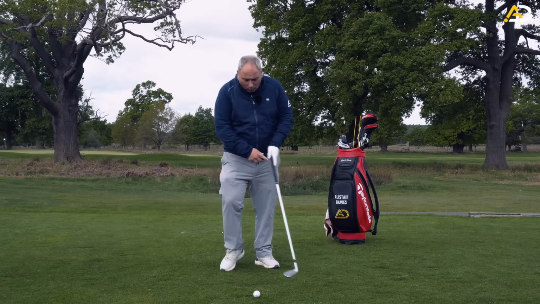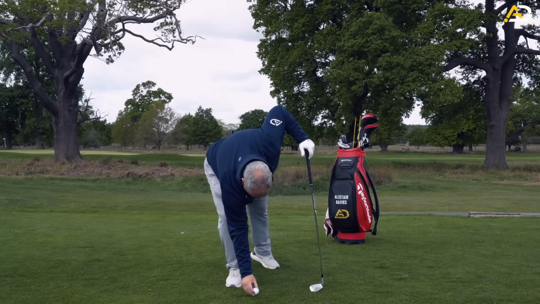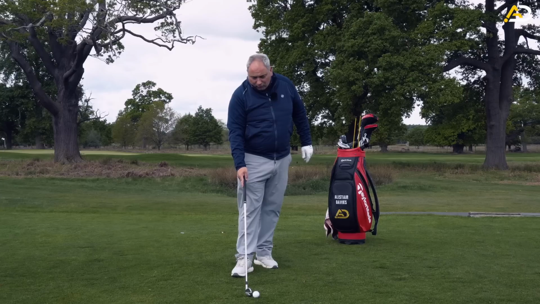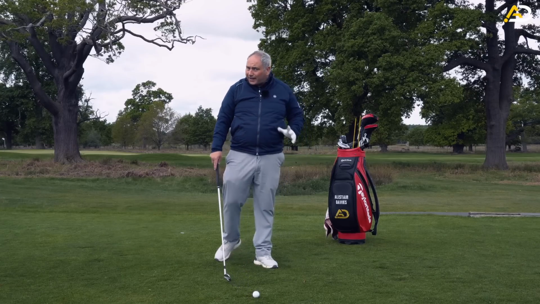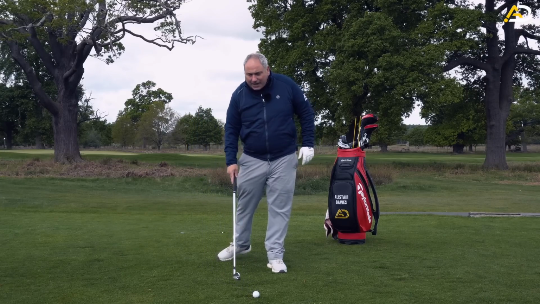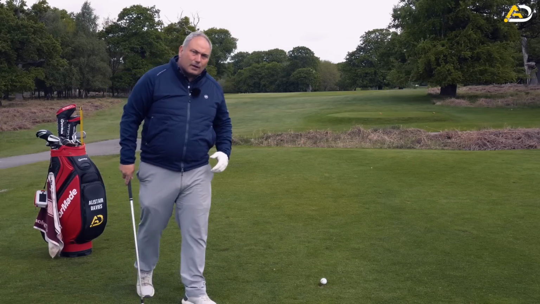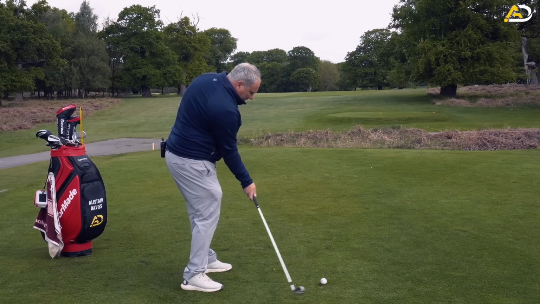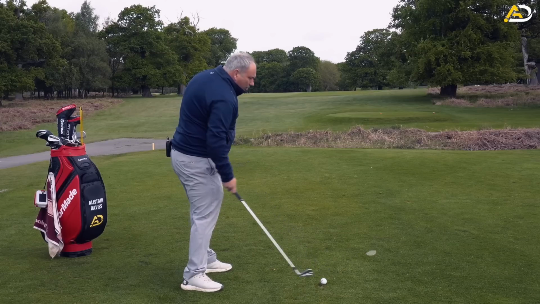So on the golf course, what I would do is get the logo of the ball, if it's a tee shot, in the bottom right-hand corner as you look at the ball for a right-handed golfer. And we're going to try and hit the golf ball in that inside quarter of the golf ball. And we're going to try and visualize the club head approaching from the inside and hitting that inside part of the ball.